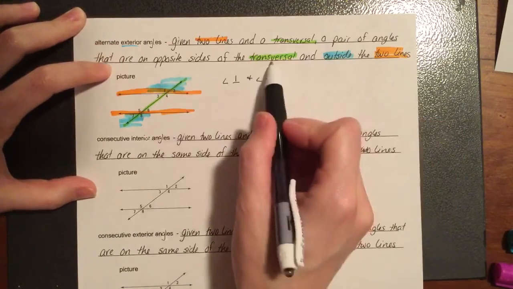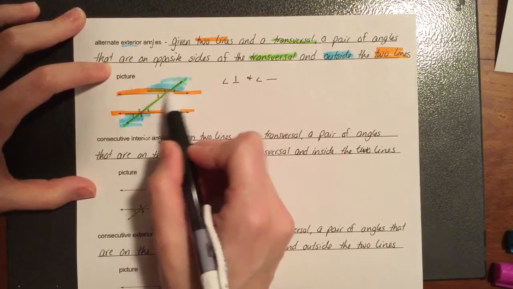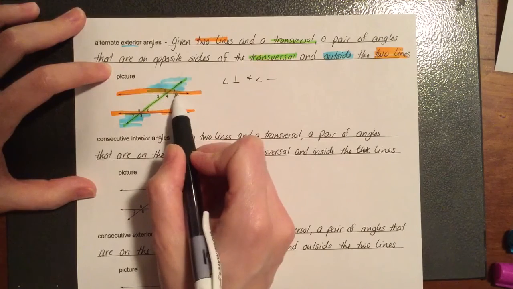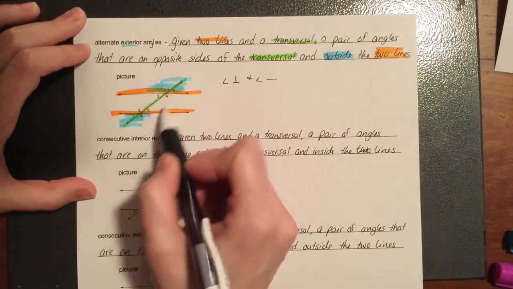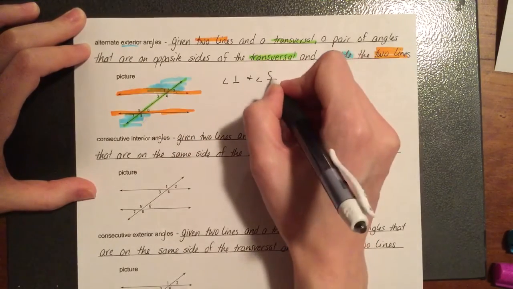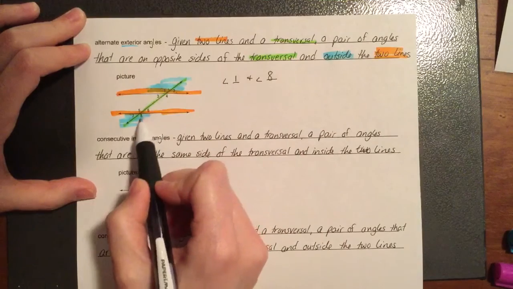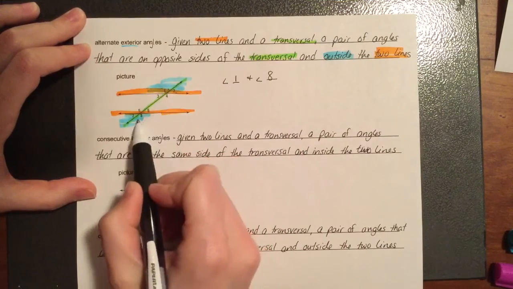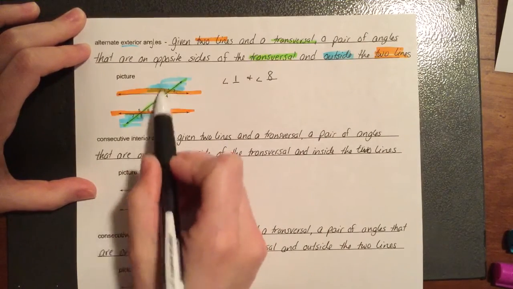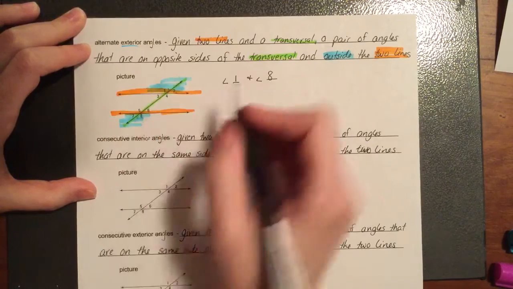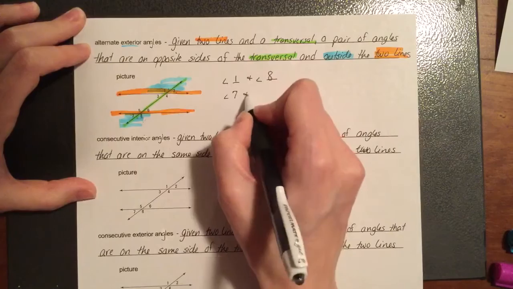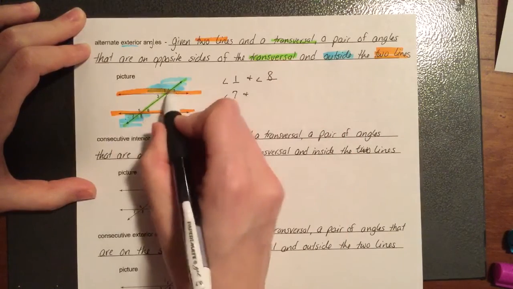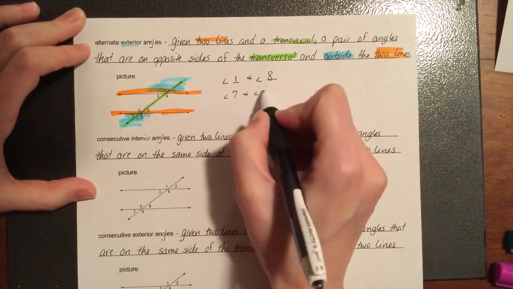So it's on opposite sides of the transversal, and again, we don't want them to touch. If we picked angle 1 and angle 2, that'd be a linear pair. We already have rules for that. We're looking at a different new set of rules. So angle 1 and angle 8. They are on opposite sides of the transversal. This one's on the left, this one's on the right, and they're outside those two lines. So another set, we could go angle 7, and this one's on the left, so on the right, angle 2.